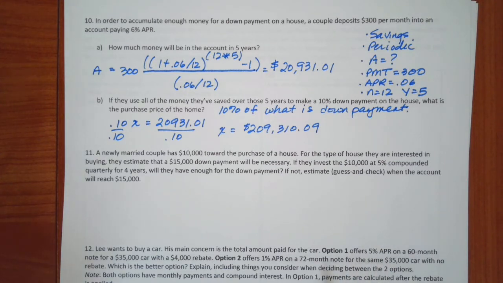Okay. Continuing on with stuff about houses and all the different ways that you can accumulate what you need in order to get a house. A newly married couple has $10,000 towards the purchase of a house. For the type of loan they are interested in buying, they estimate that a $15,000 down payment will be necessary. If they invest $10,000 at 5% compounded quarterly for 4 years, will they have enough for the down payment? If not, estimate when the account will reach $15,000.